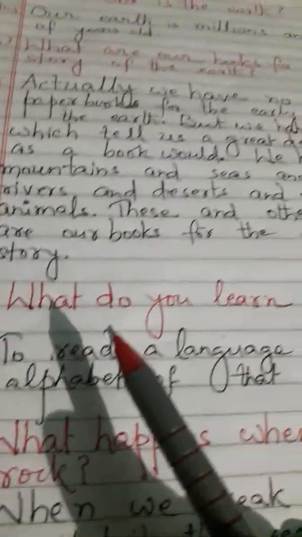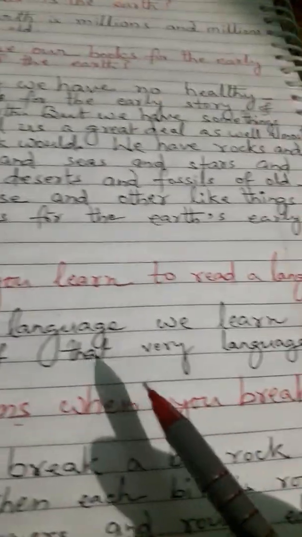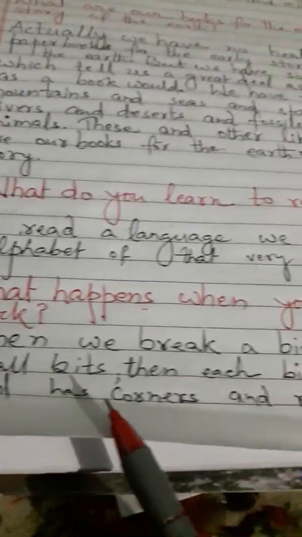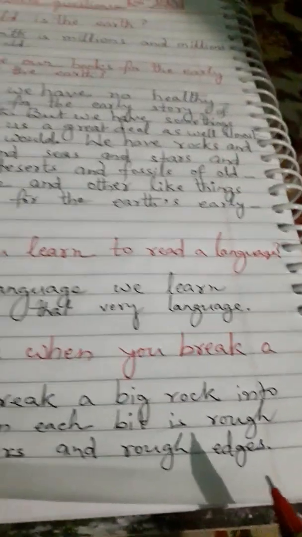Question number C. What do you learn to read a language? Answer. To read a language, we learn alphabet of that very language. Question D. What happens when you break a stone or a rock? Answer. When we break a big rock into small bits, then each bit is rough and has corners and rough edges.